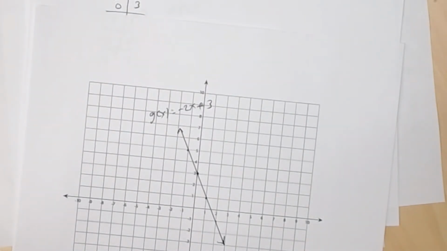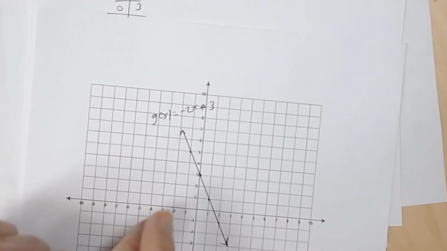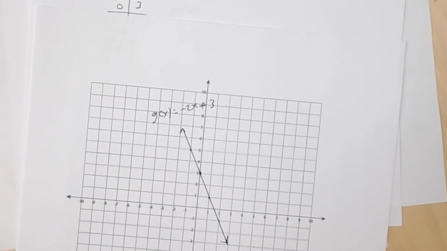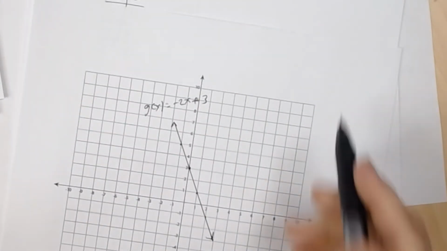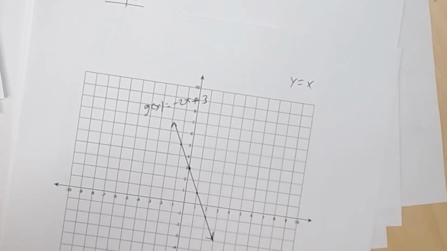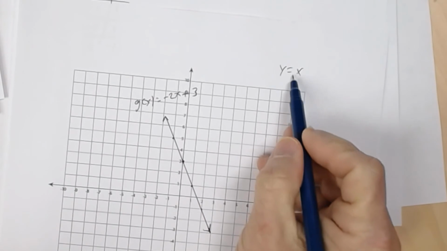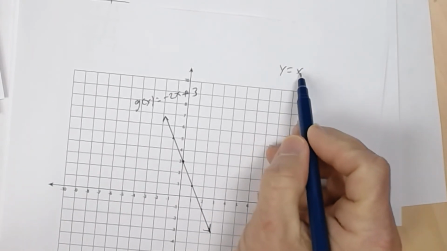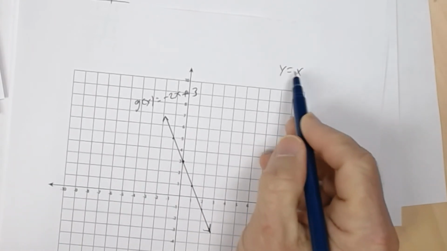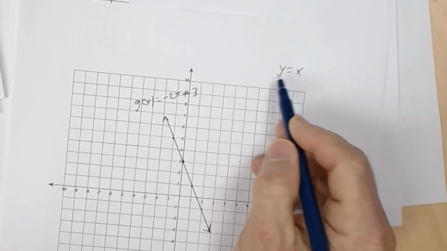Now before I do that, let's go ahead and graph y equals x, because remember, inverses are symmetrical about the line y equals x, right? So y equals x is easy to graph, because that says if x is 1, what's y? 1. If x is 2, what's y? 2. So notice that the x and y values are the same.